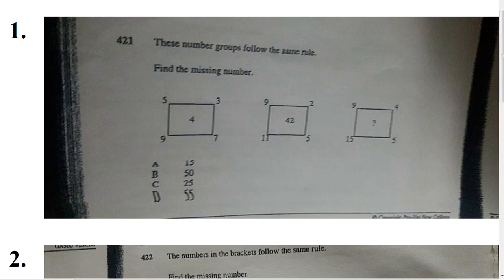Hi, just going to do a quick little video on some number patterns that someone posted to the Facebook group last week. So if we have a look at this one, these number groups follow the same rule: find the missing number. And you've got your four choices down here.